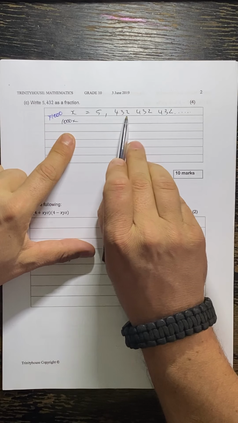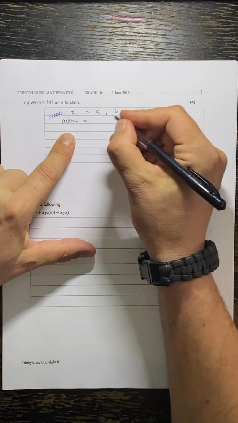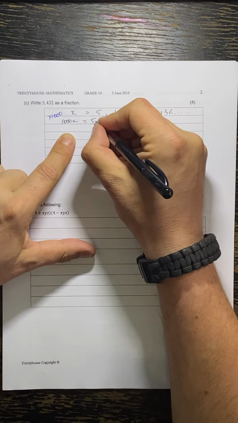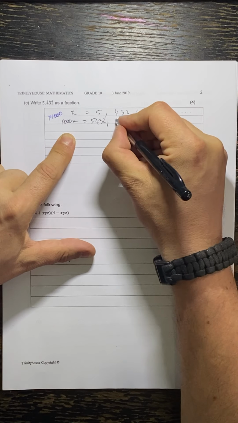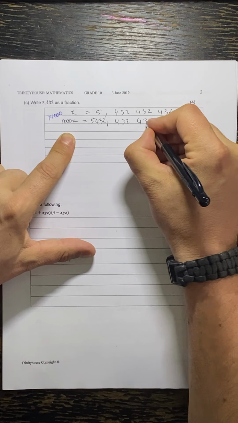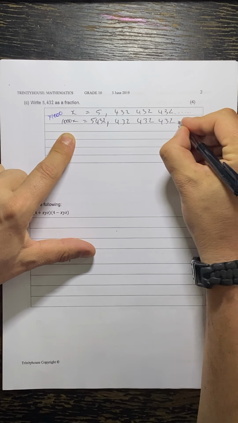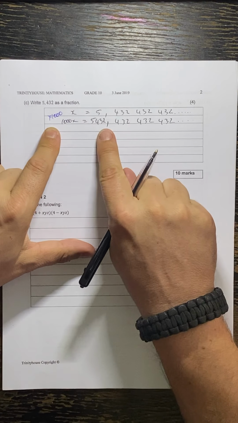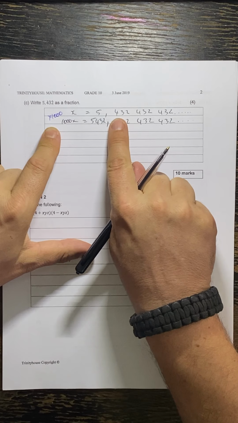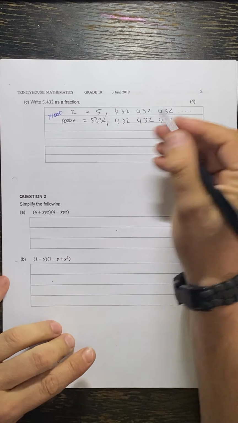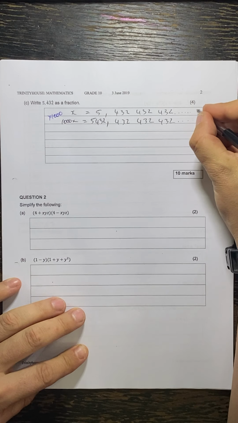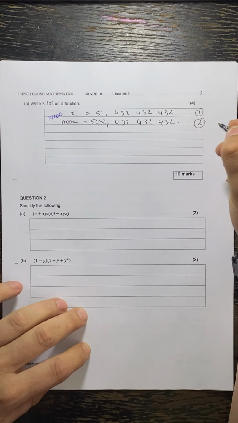And then if I multiply this by 1000, we get 5432, comma, and then this just repeats, 432, 432, 432. Okay, so just multiply by the number of things that are repeating, in this case 1, 2, 3, so it's 3 zeros, so it's 1000. Okay, now we can call this equation 1 and equation 2.